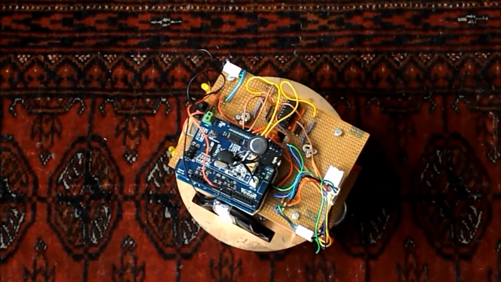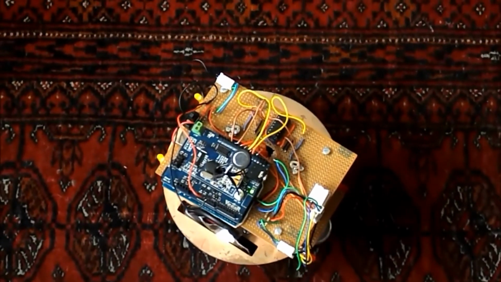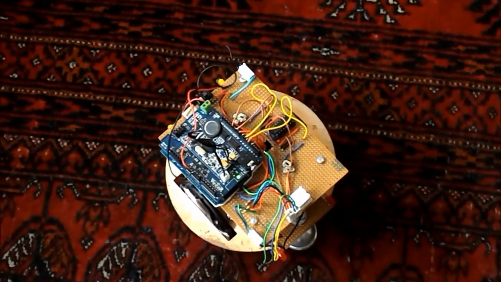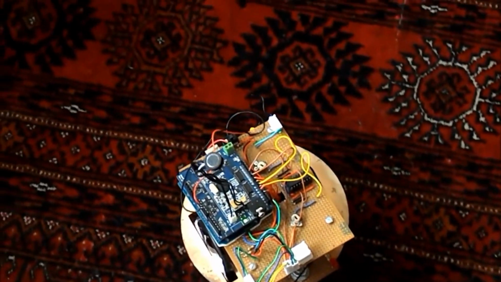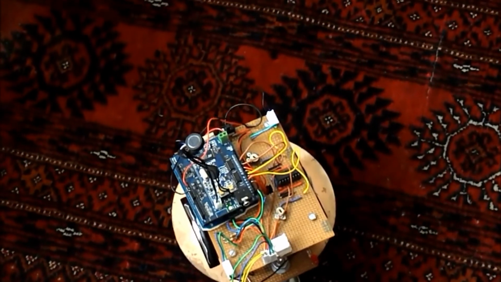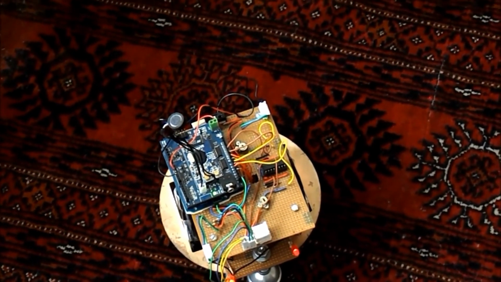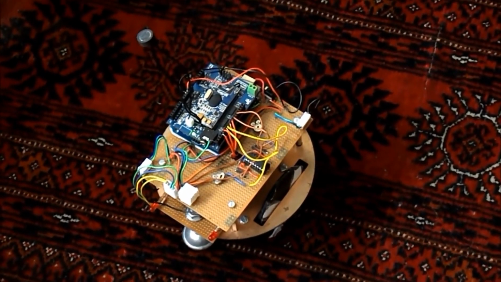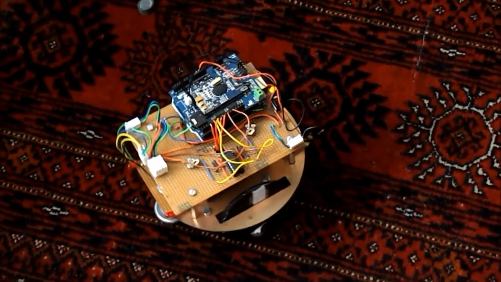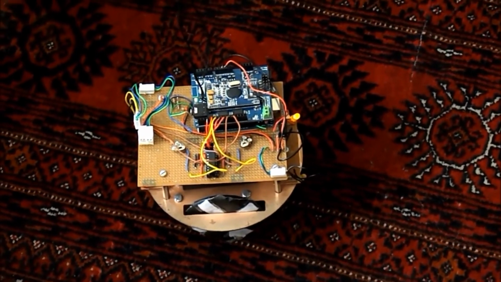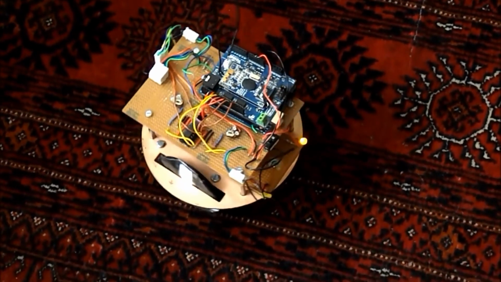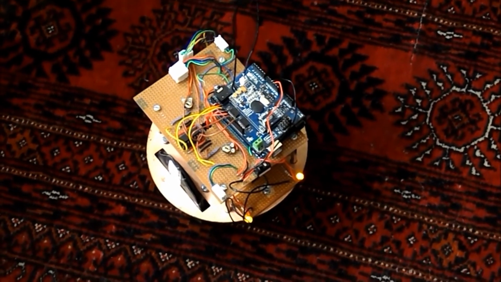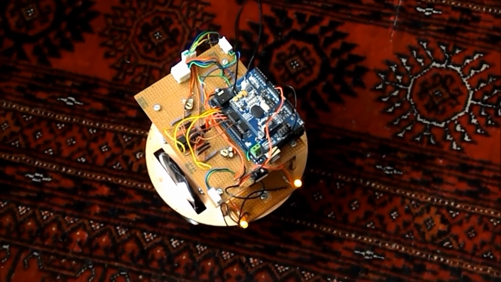Up. This is speed up. Up. Up. Down. Speed down. Brake. Right. Right. Right. Speed down. Down. This is the slow speed.